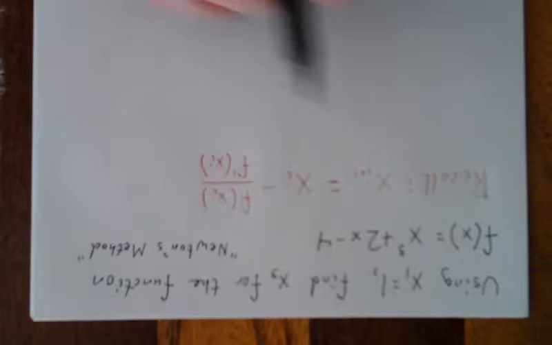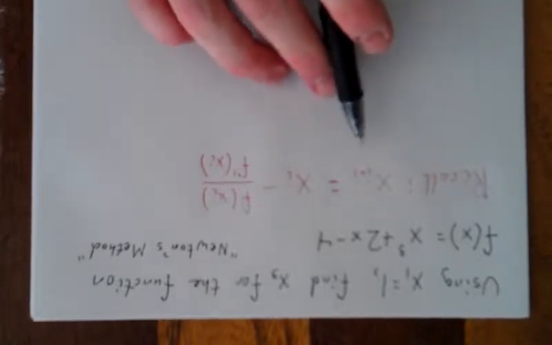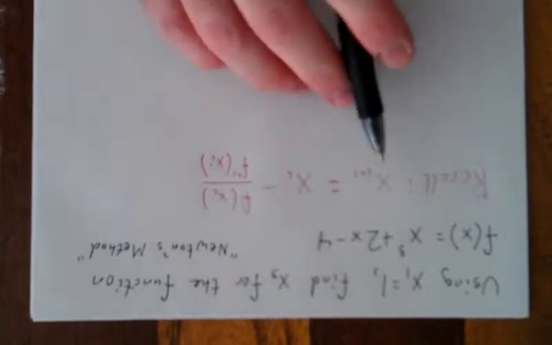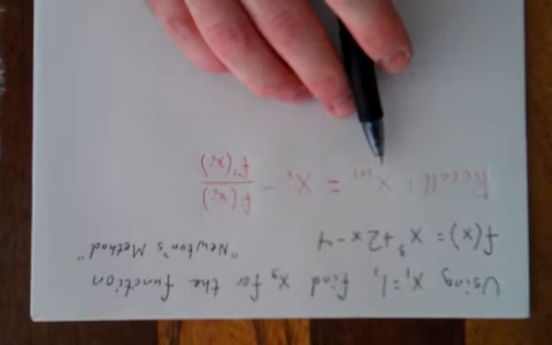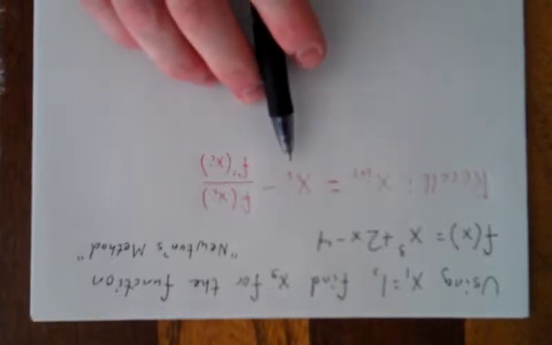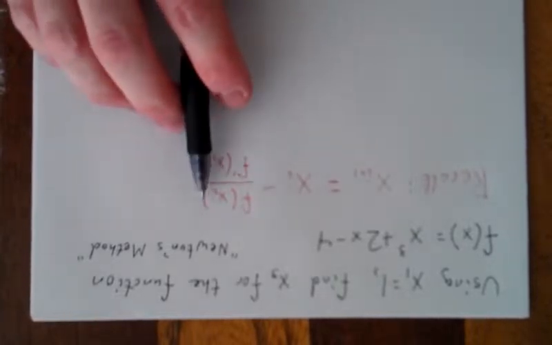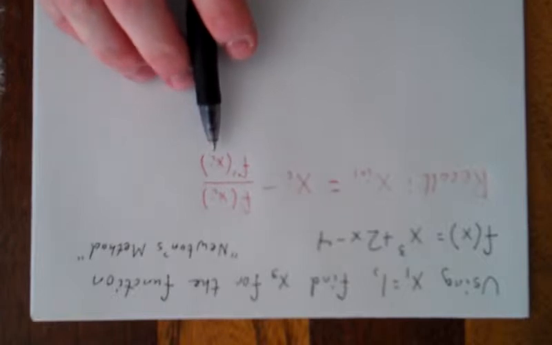Okay, so first thing I'm going to ask you to do is recall the formula that we derived for Newton's method. To find new values of x, we start with the initial guess for x, and we subtract the value of the original function divided by the value of the derivative at that point. This is what takes us a little bit closer to the x-intercept for Newton's method.